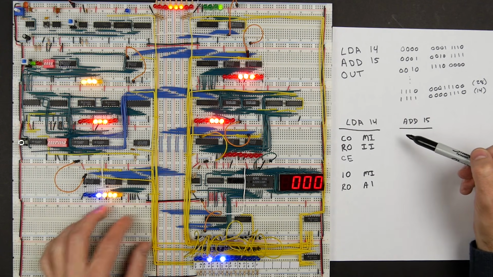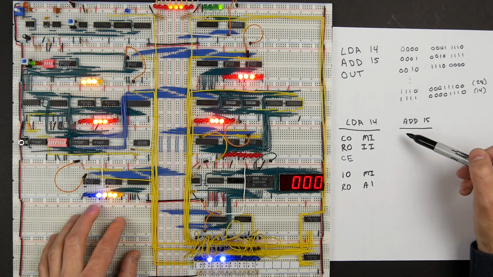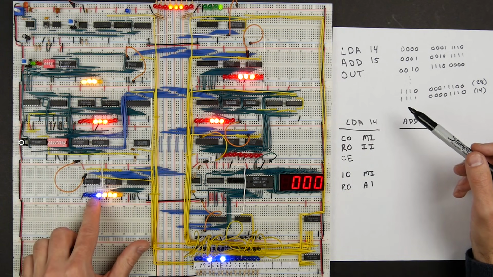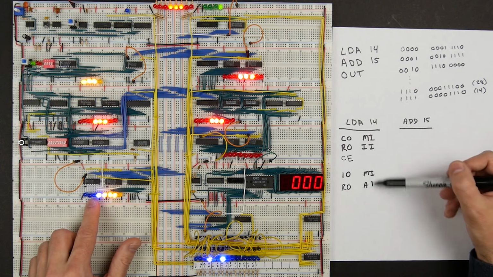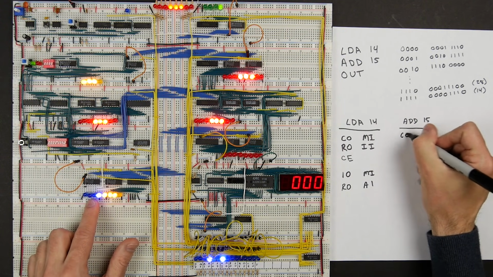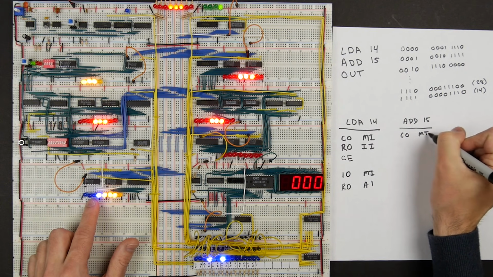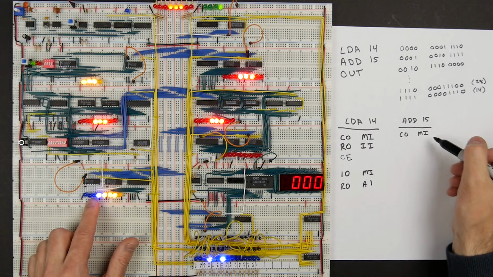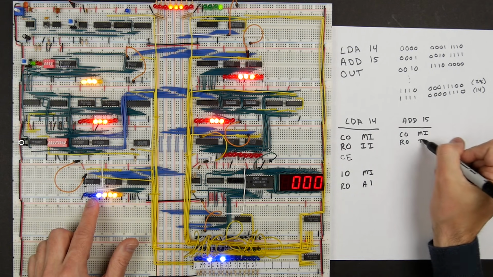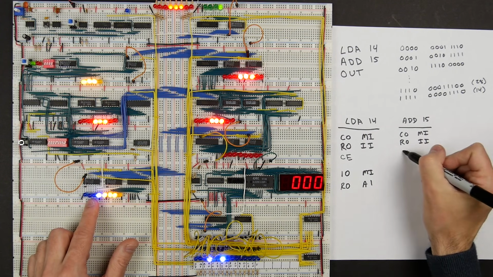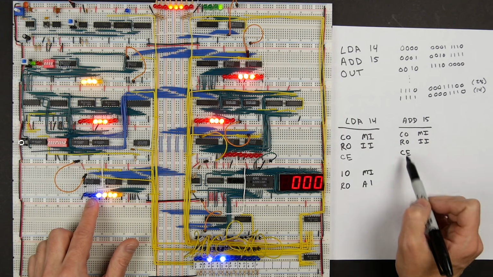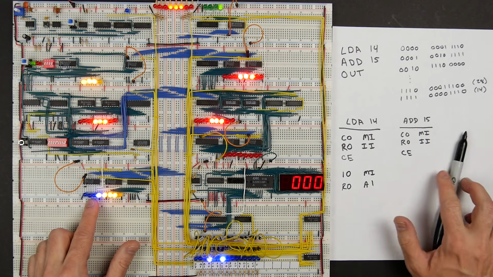Because when we build this logic, we're not going to know that the next instruction is an add 15. We've got to fetch it from memory so that we can look in the instruction register to know what to do. So this first part is going to be the same. We say counter out, memory address register in, and that's 1 clock cycle. Then RAM out, instruction register in, and then counter enable to increment the counter. This is the exact same for every instruction.